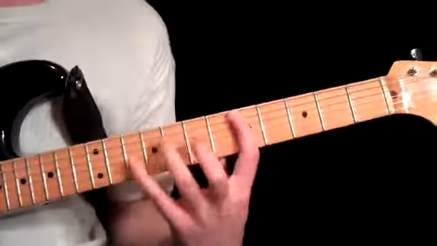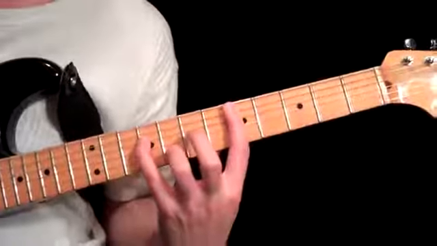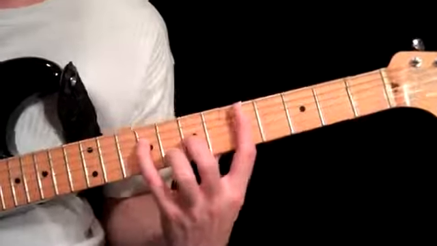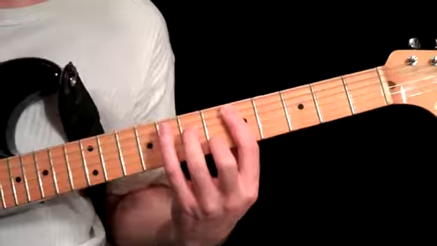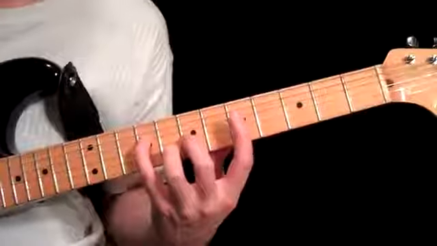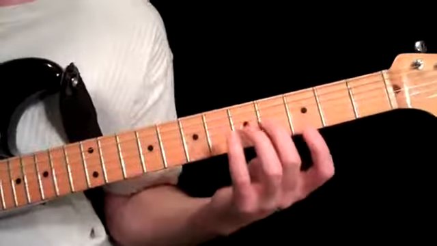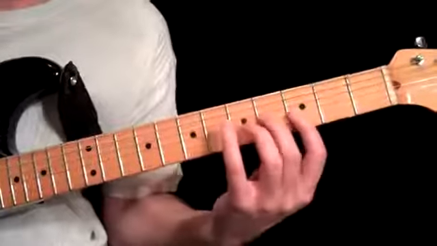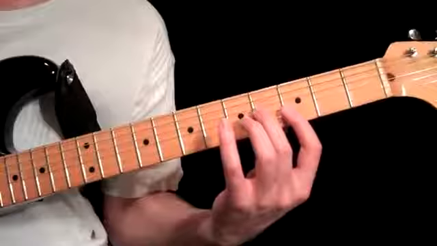I got that chord, but I can't really reach this one too easy. So it's just not going to happen. So you can do it like that, or you can play this same shape over here. The first inversion of G major, right here.